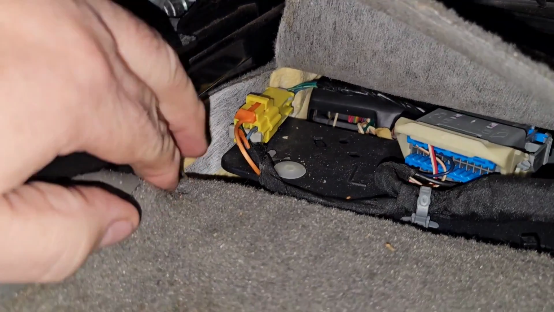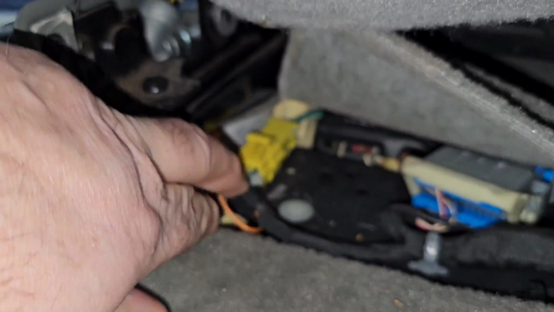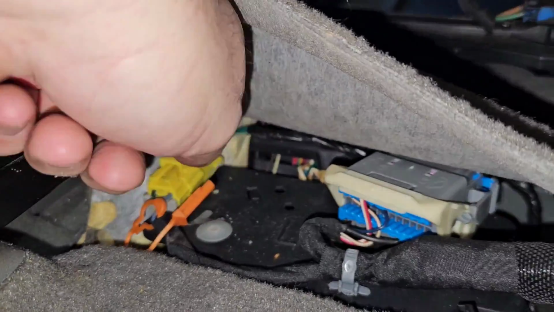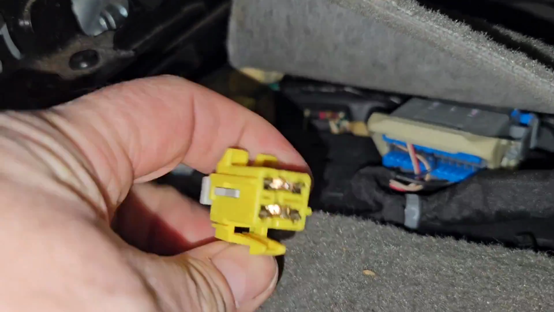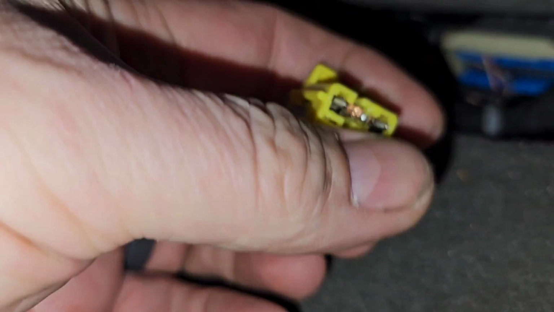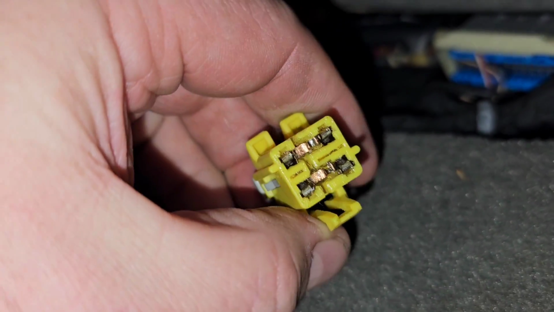But your safest bet, if you don't know what you're really doing, disconnect the battery. Okay, so now with the battery disconnected, like I said, for safety, disconnect your battery. Pull that lock out, and we're going to disconnect this harness here. Somebody's put dielectric grease on here. I don't know if that's from the factory or not.